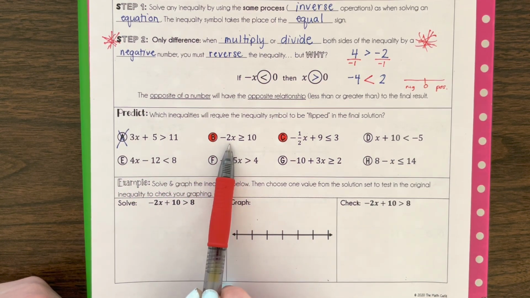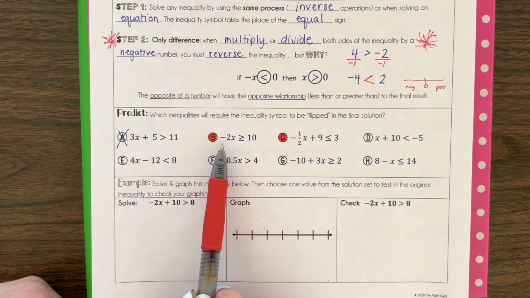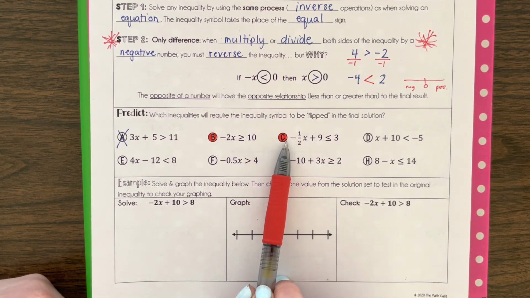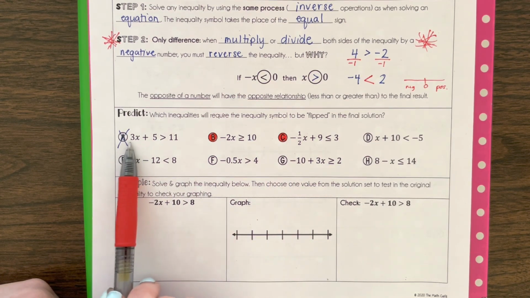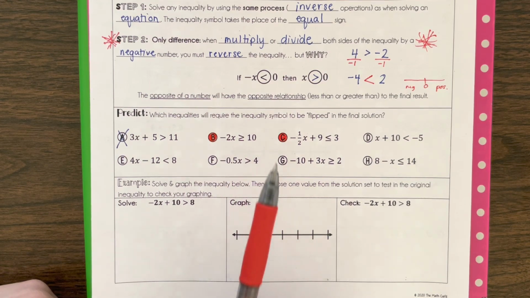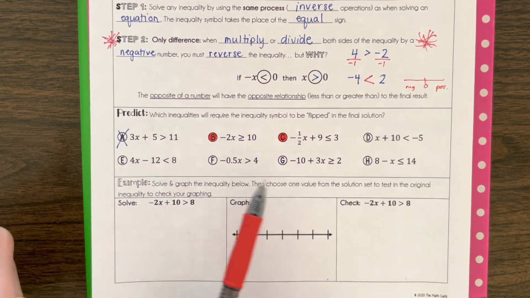If we look at the coefficient over here on letter B, it was a -2. We had to flip that one. If we look at our coefficient of C, it was a -1/2. Well, we had to flip that one. So if we have a positive coefficient, we won't have to flip. If we have a negative coefficient, we do, because that means we're going to end up multiplying or dividing by a negative.